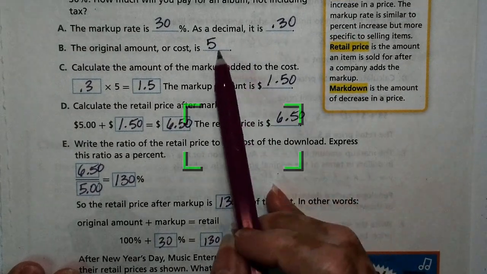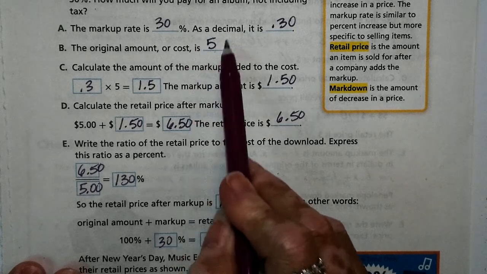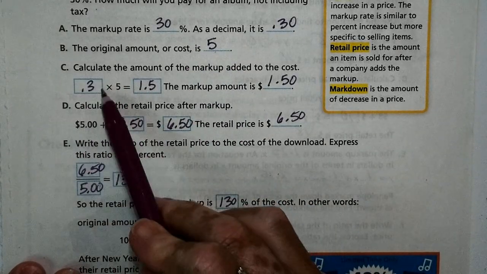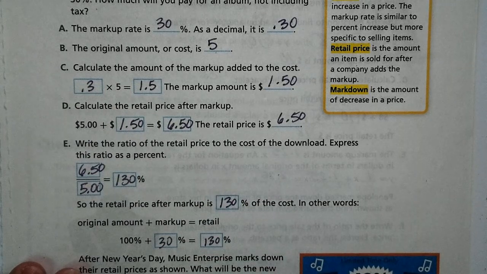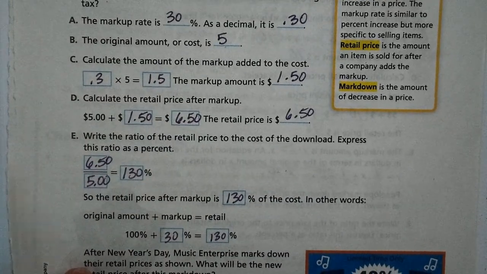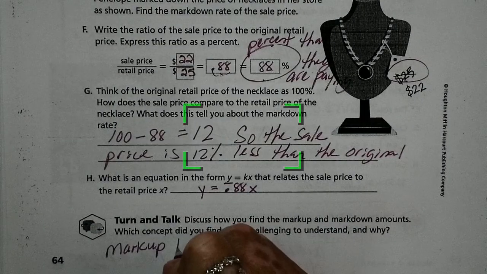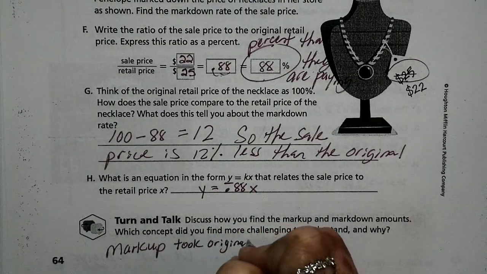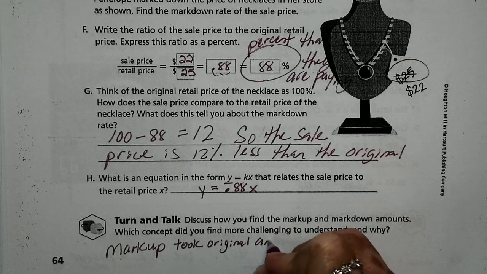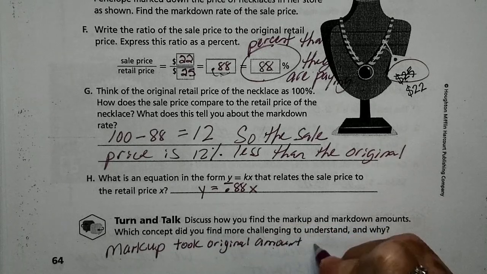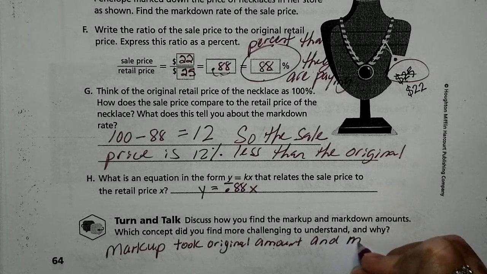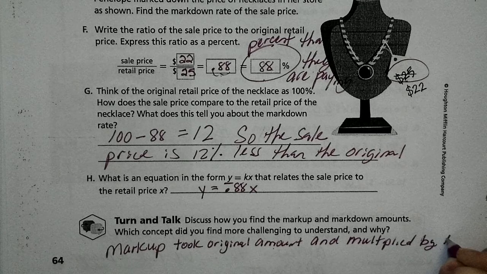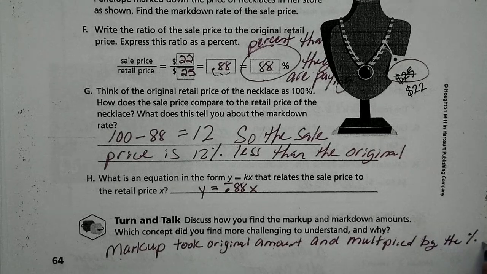We took the original amount, right, and multiplied it times the percent of markup. So we took the original amount and multiply by the percent.